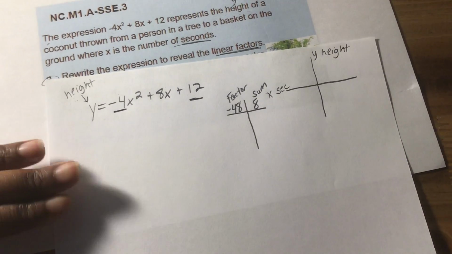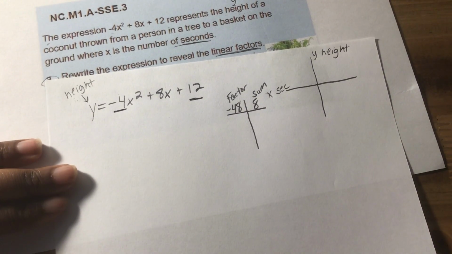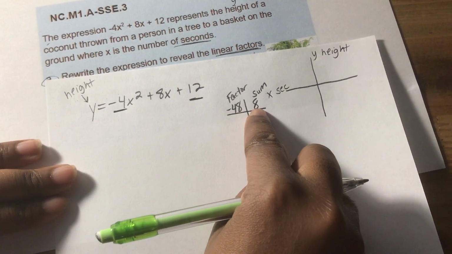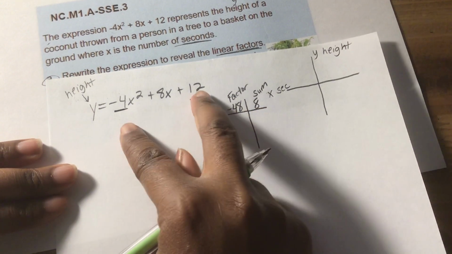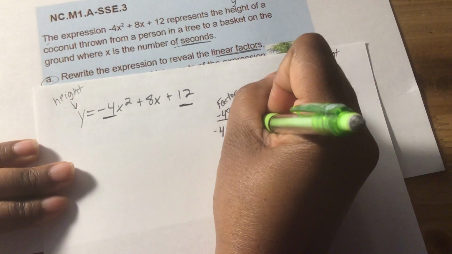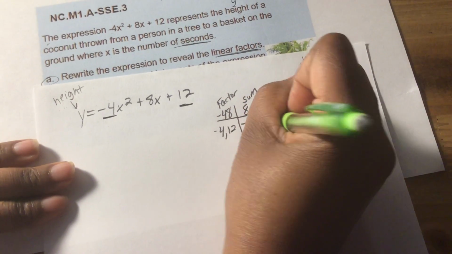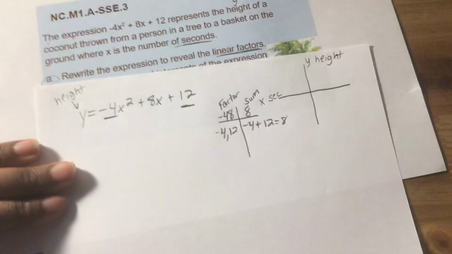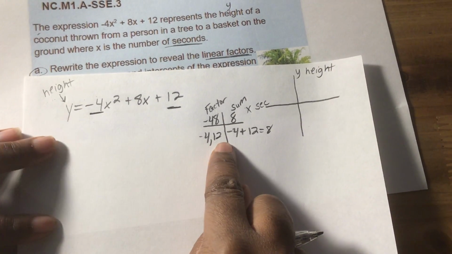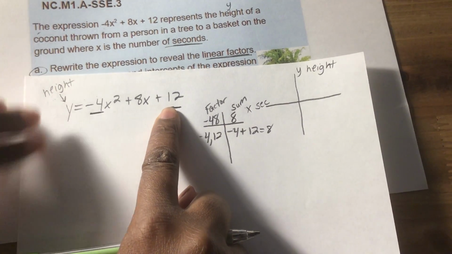So here, the two factors that multiply together to give me -48, but add to give me 8, are -4 and 12. That worked out that time, didn't it? -4 plus 12 is equal to 8. So I can use -4 and 12 here when I factor.